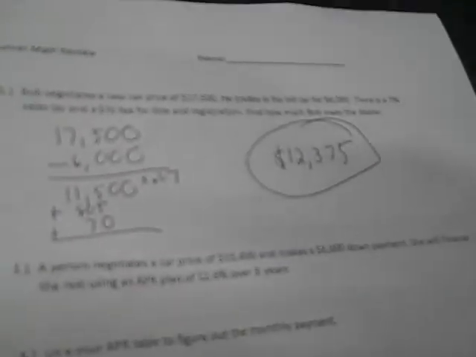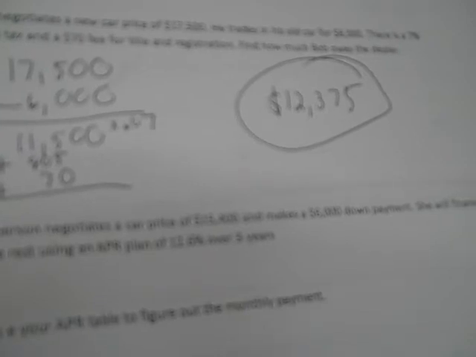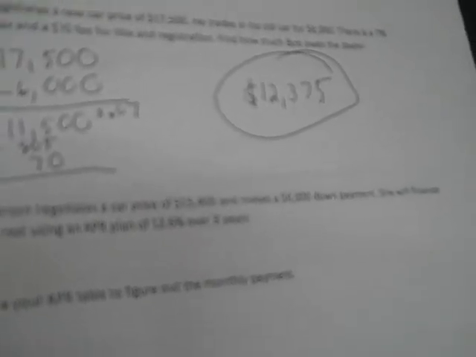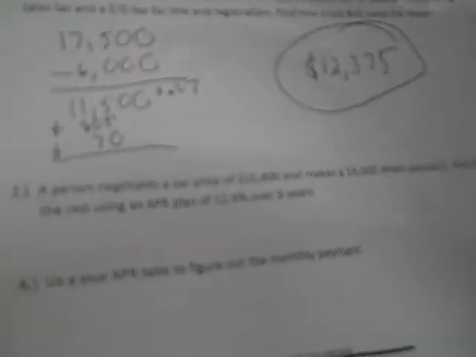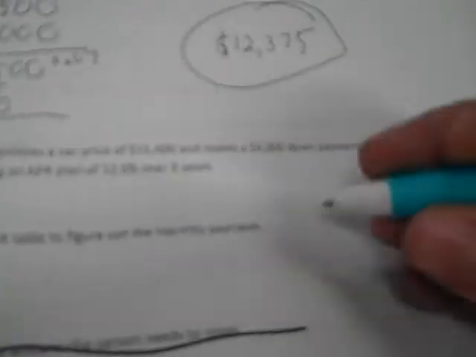Okay, number 2, a person negotiates a car price of $15,400. He makes a $6,000 down payment. She's going to finance the rest using an APR of 12.6% over 3 years. Use your APR table to figure out the monthly payment. Once again, APR is a proportion.